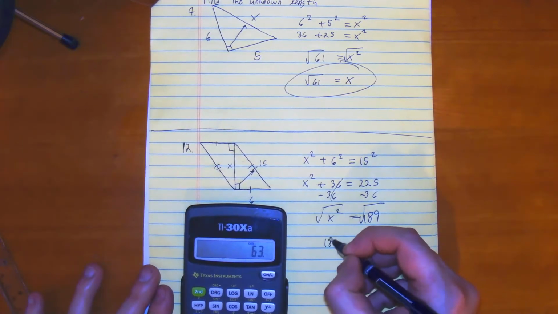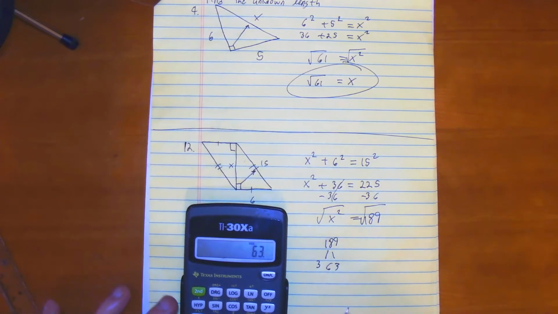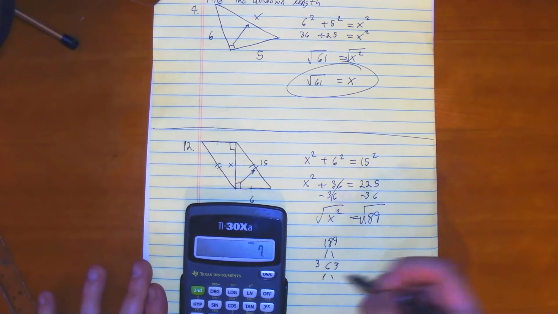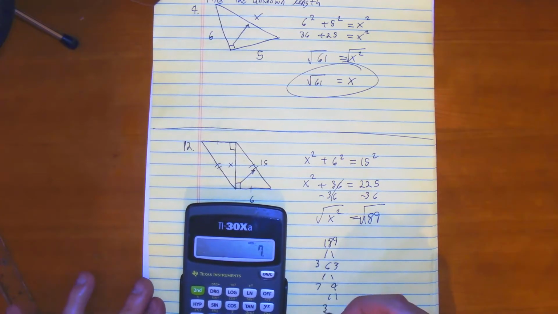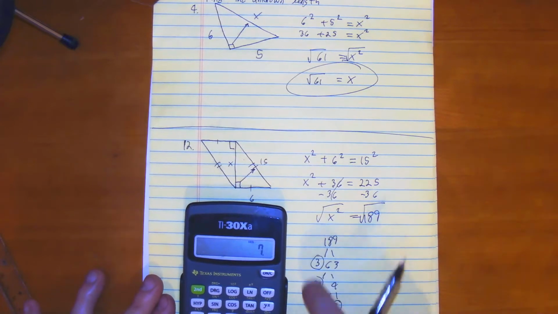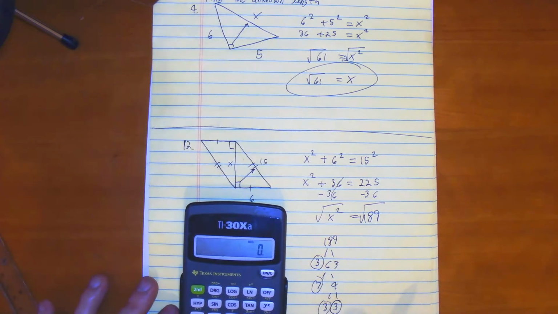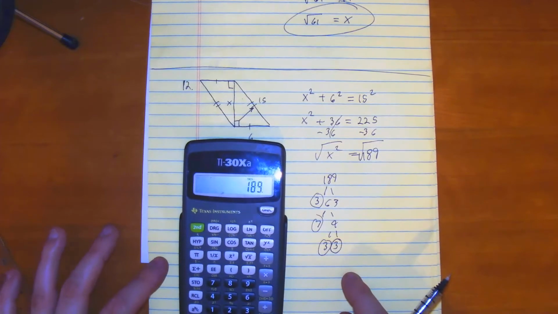So let's just break it down. Let's see what it'll break down to. 3 and 63. Then we break it down to 7 and 9. Then we break it down to 3 and 3. We broke it to all primes. And you could always check your work if all these prime numbers multiply to equal 189. So 3 times 7 times 3 times 3. We get back to 189. We move it up a little.